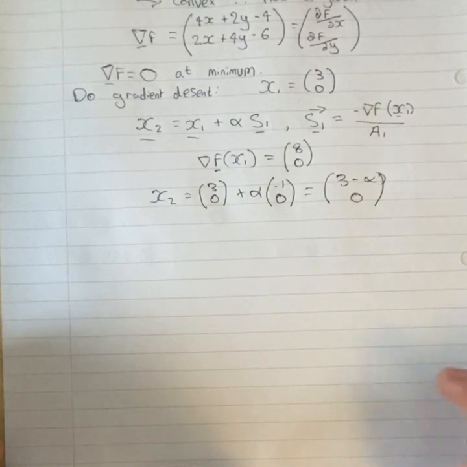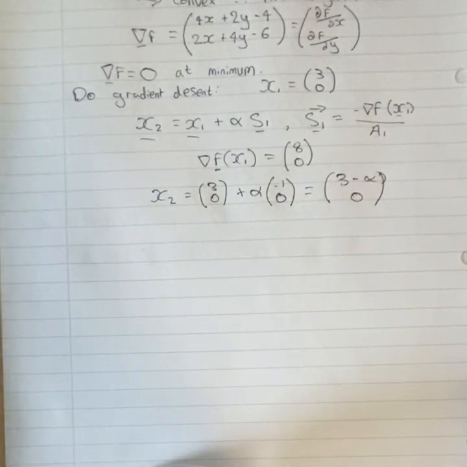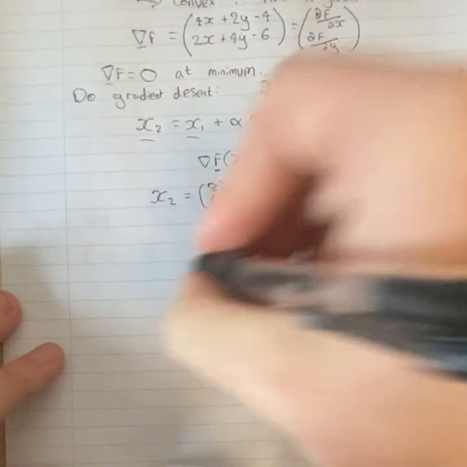Now, in order to find alpha, we need to minimize f along the trajectory.